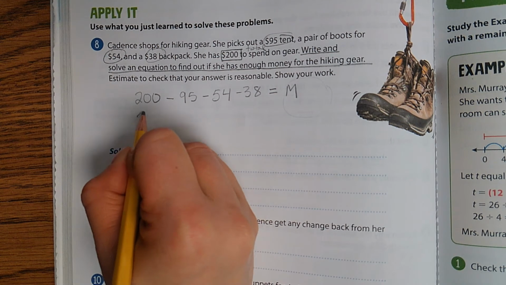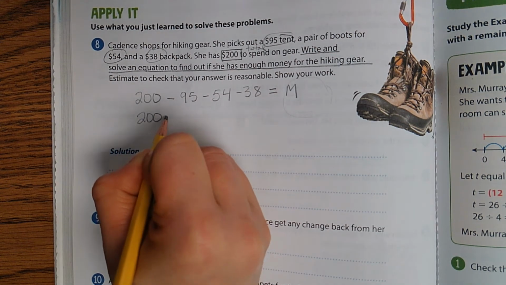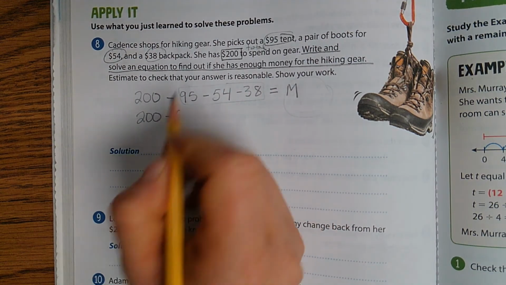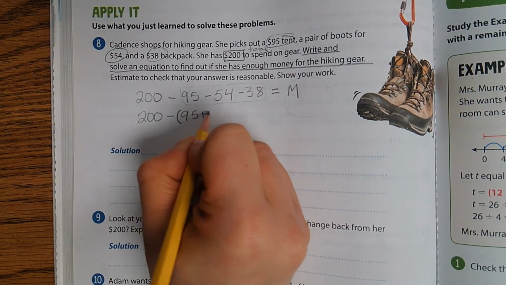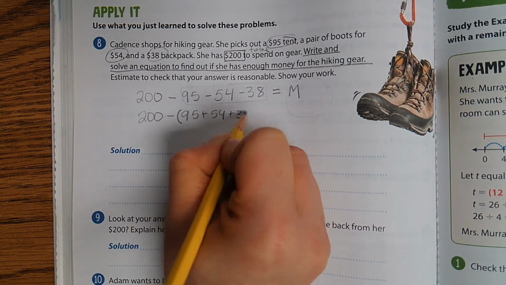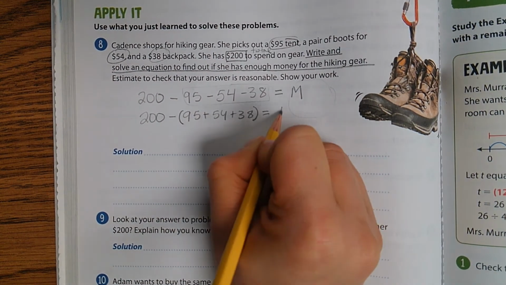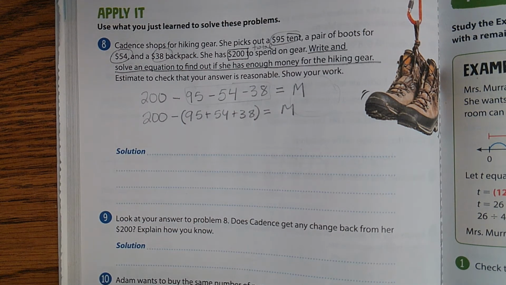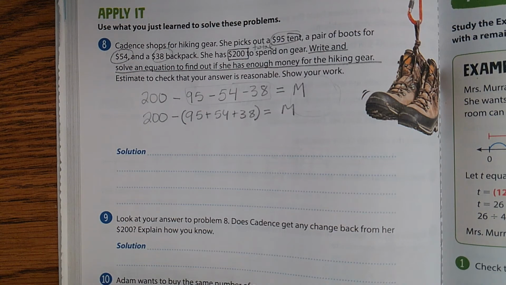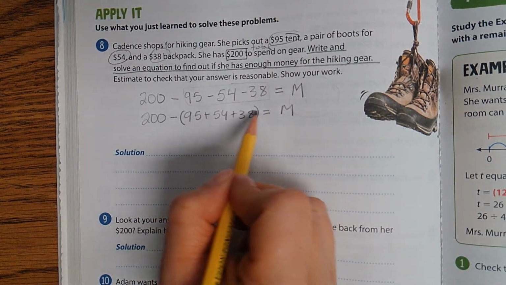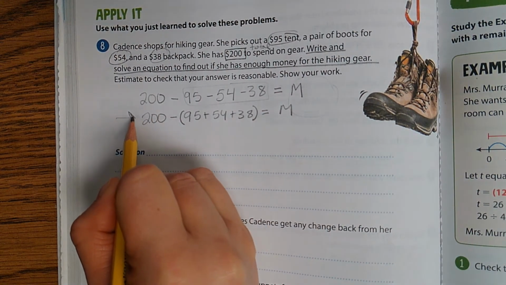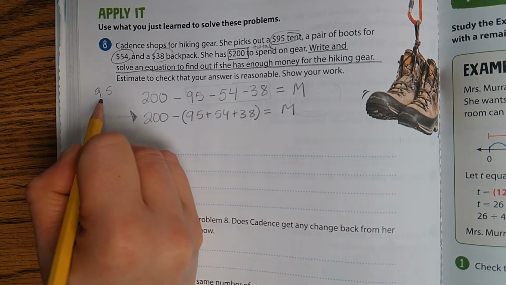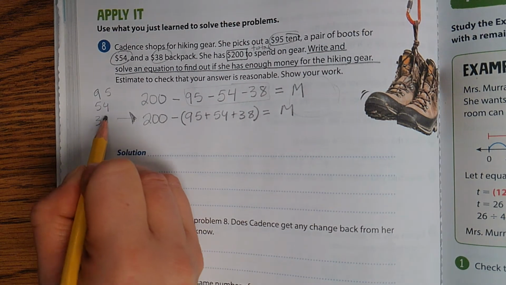Yes, there is. You could say the total, $200, minus, and then you could add all this up, which would be 95 plus 54 plus 38 equals money. Okay. It does ask us to solve. So I'm going to do this one. I like this one better because it's easier for me to add without making mistakes. So I'm going to add 95, 54, and 38 off to the side.